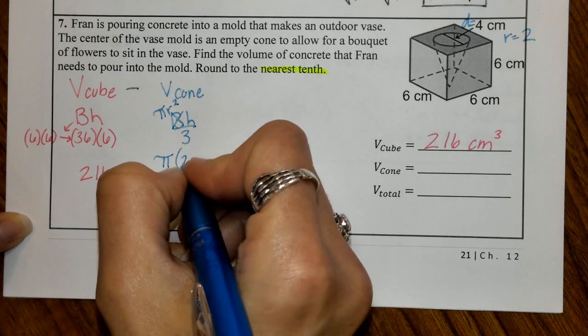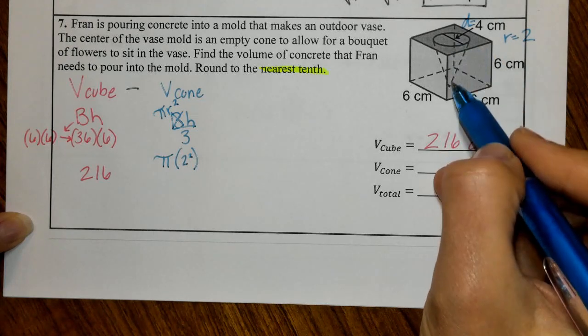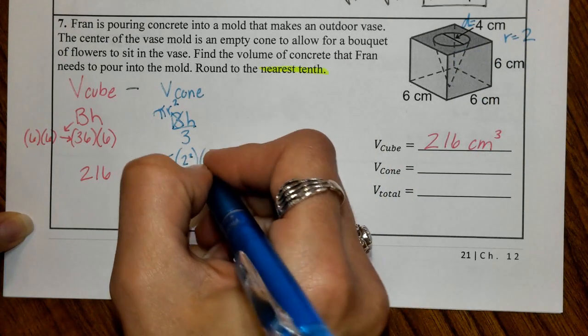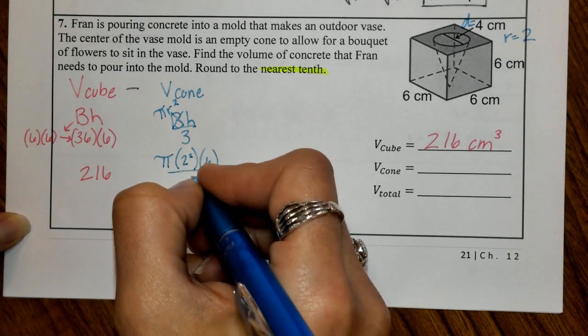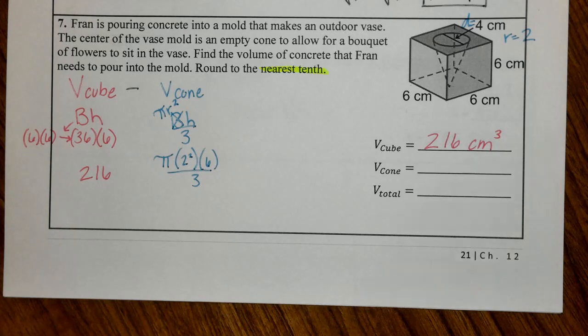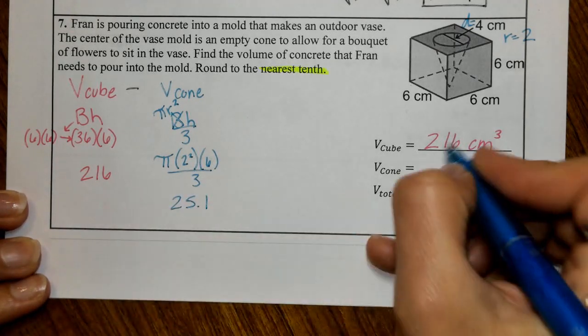So pi times 2 squared times the height. The height of the cone will be the exact same as the height of the prism, all over 3. And since we are rounding to the nearest tenth, we'll go ahead and plug in pi. We won't worry about exact. And this is going to become 25.1.